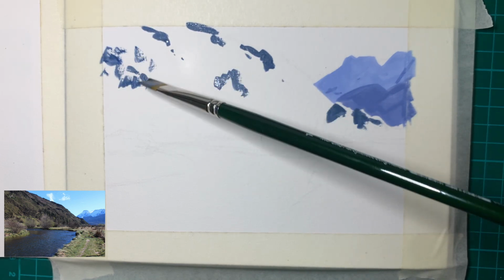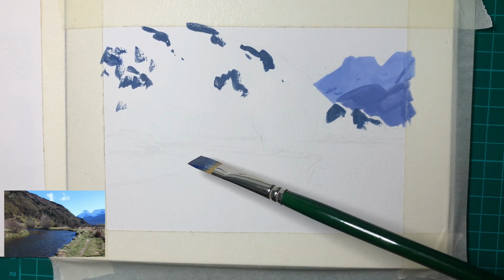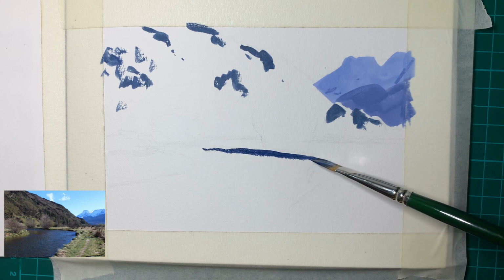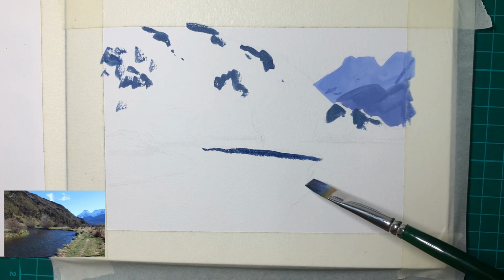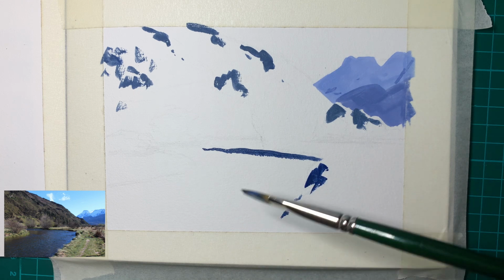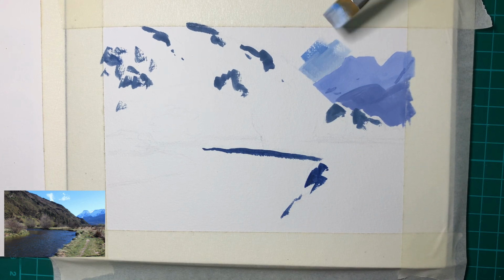Now what I'm doing here is I'm adding my dark values first, so the values are getting darker as we come into the foreground. This is because we'll find our darkest darks in the foreground as well as our lightest lights. Yet as landforms recede, darks are not as dark and lights are not as light, and that's because the value scale narrows, and value is how light or dark a subject is.